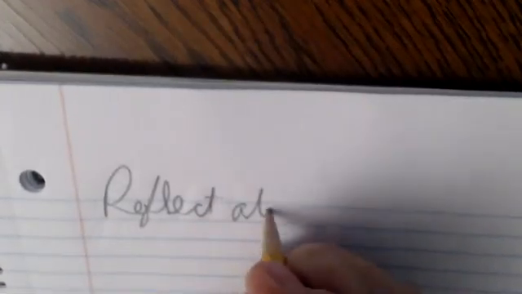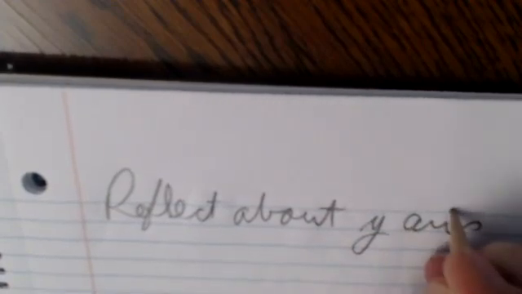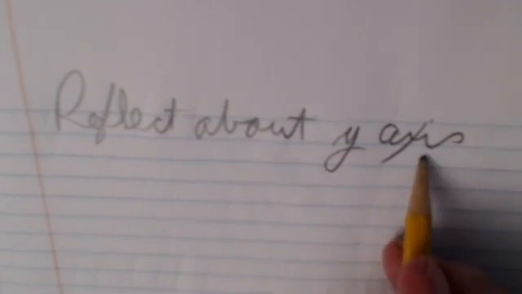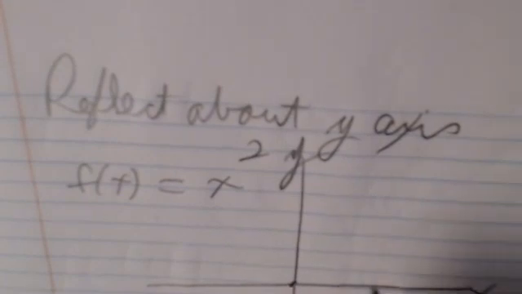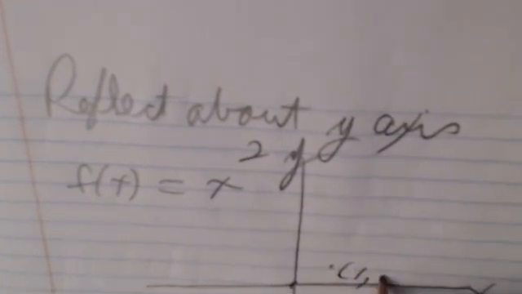Okay, we've already talked about this, but in a little bit different fashion. He talks about reflecting about the y-axis. Well, reflecting about the y-axis says that it has to be an even function. So if I tell you that f of x is equal to x squared, and I know it sounds redundant, but let's get it. When x is 0, y is 0. When x is 1, y is 1.